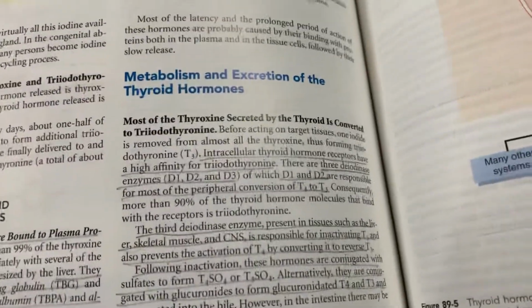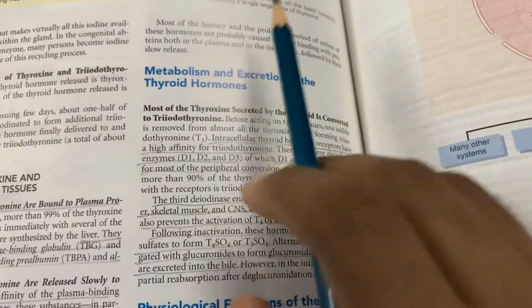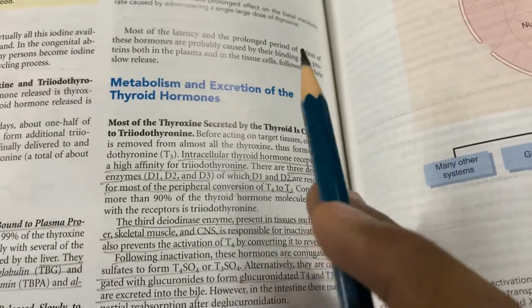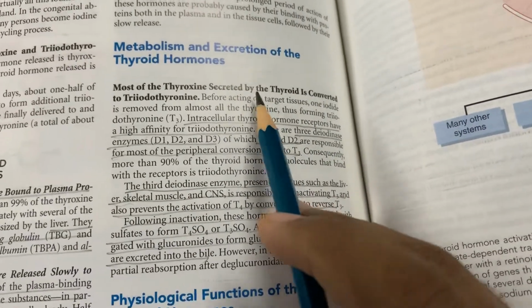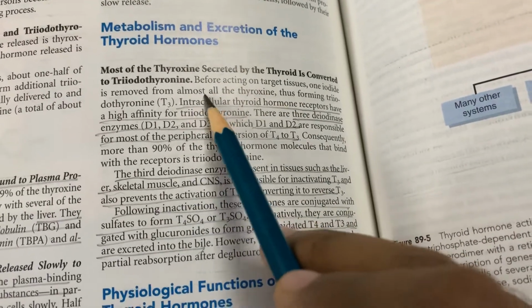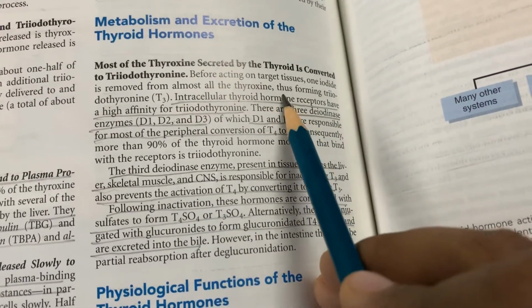Yeah. And then, you've talked about its release, its transport, all that. Now you need to talk about its metabolism and excretion. Most of the thyroxine is converted to T3. T4 is converted to T3 before acting on the target tissues. One iodine is removed.